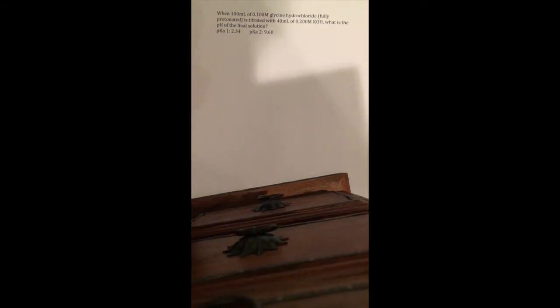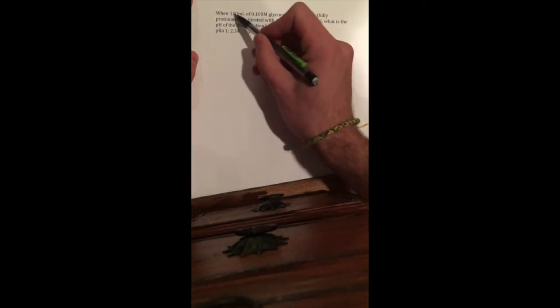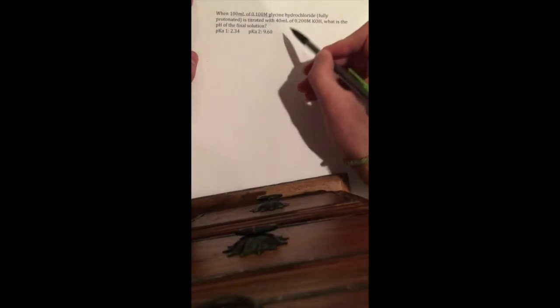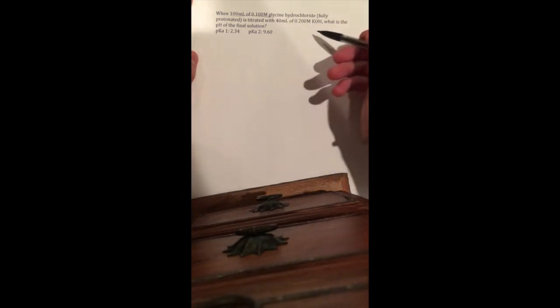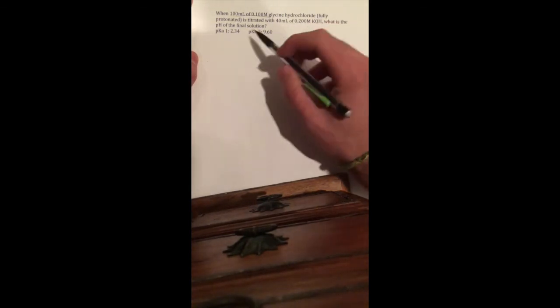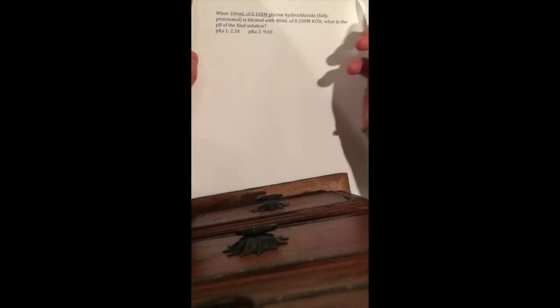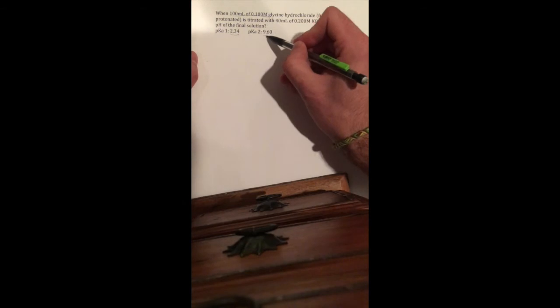So here it goes. Here we have 100 milliliters of 0.1 molar glycine hydrochloride solution, and it's being titrated with 40 milliliters of 0.2 molar potassium hydroxide. What is the pH of the final solution? And you have the pKa's for glycine hydrochloride being 2.34 and 9.6.